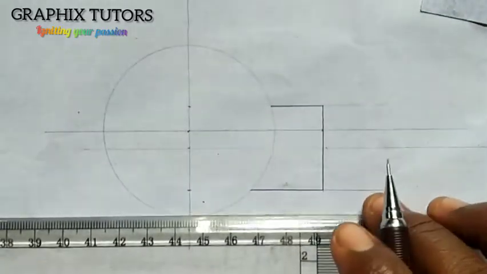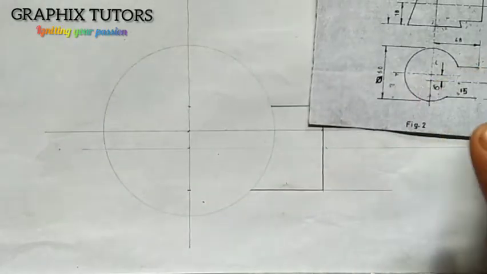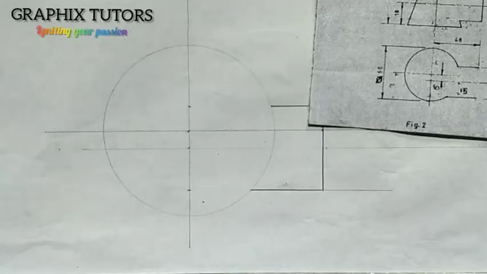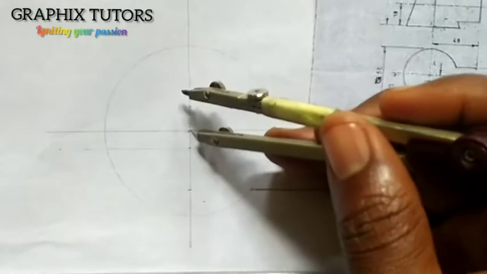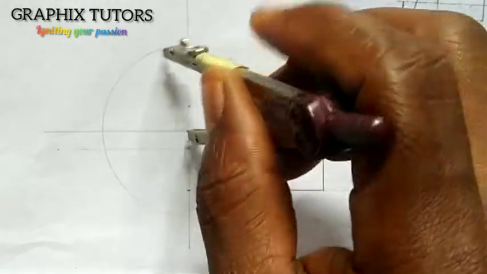In doing that, I will now thicken my circle, because if you look at this, from this point here, I'm going to thicken this point too. So from here, I'll place it here. I'm going to have this.